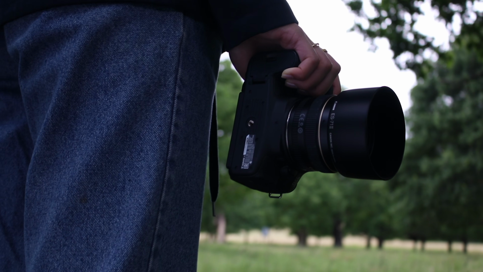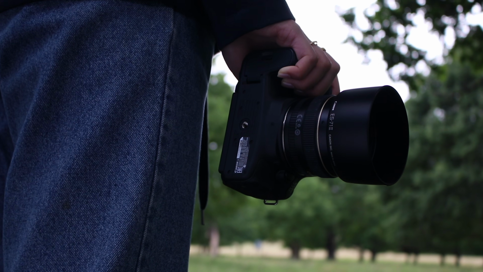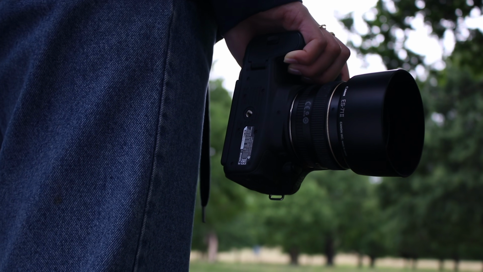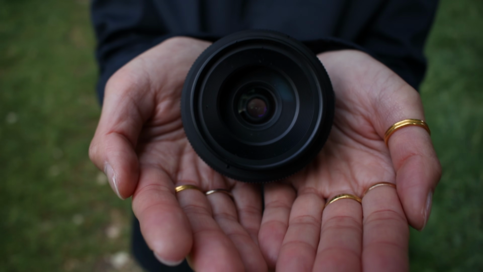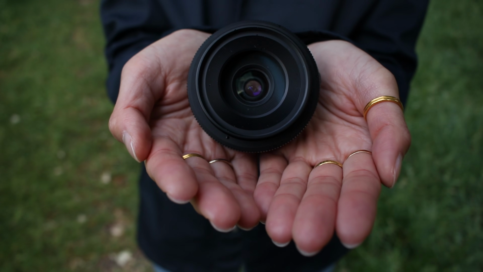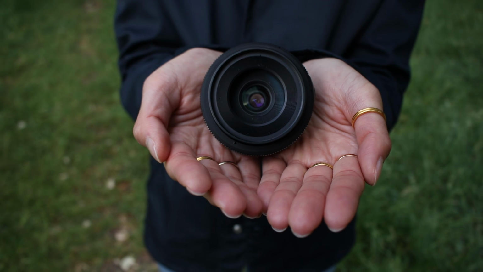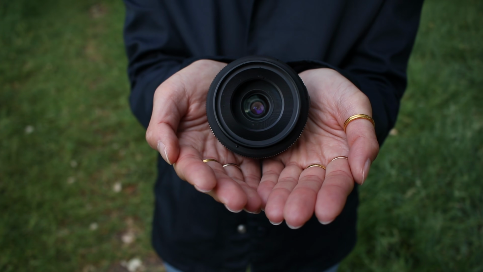We'll discuss a bit later in the review what each lens is specifically good at, but speaking of wandering around, how portable are these lenses? So both are relatively compact, which makes them ideal to just throw in your bag and carry around, but one of them is significantly smaller.